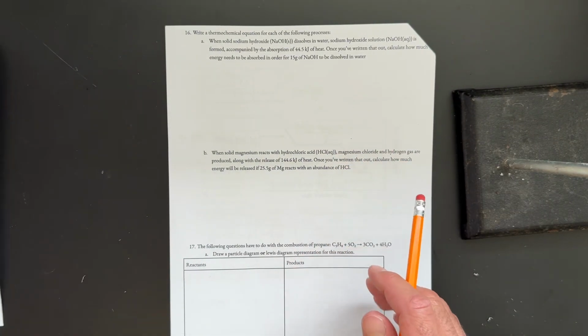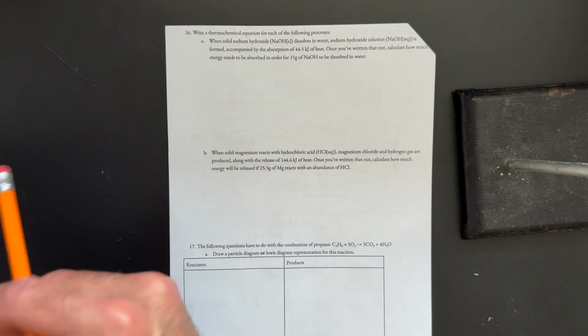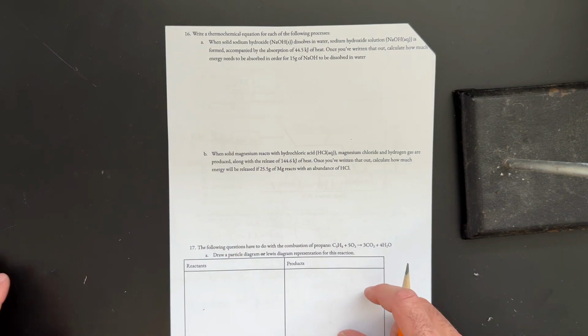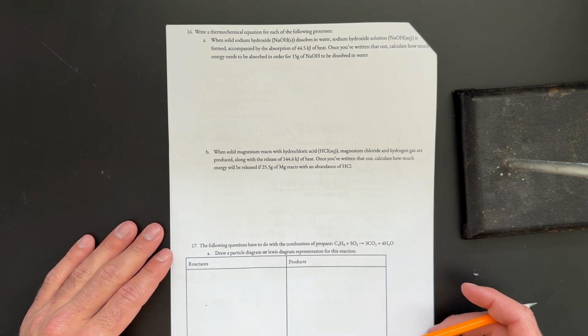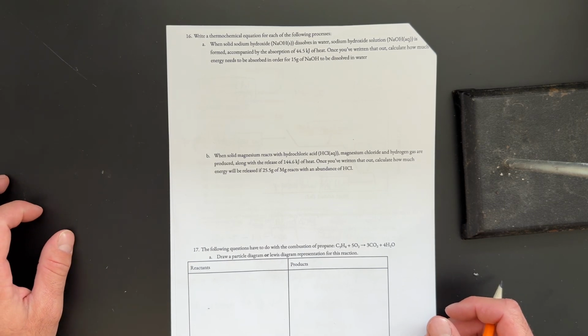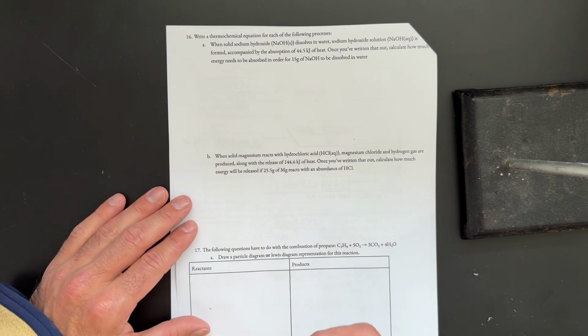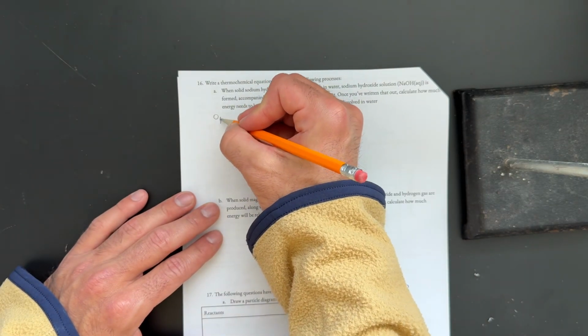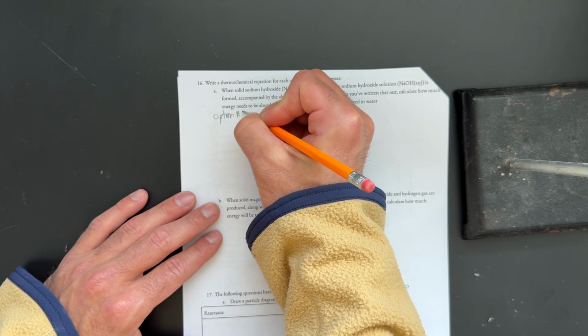Number 16 says, write a thermochemical equation for each of the following processes. And so remember, for thermochemical equations, there's kind of 2 options for how to write things out. You could write it out with delta H, or you could write it out with energy as a product or reactant. I'll do both for you guys. And so let's do option number 1.